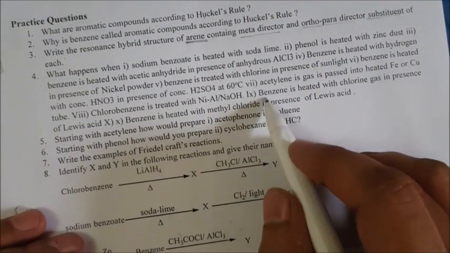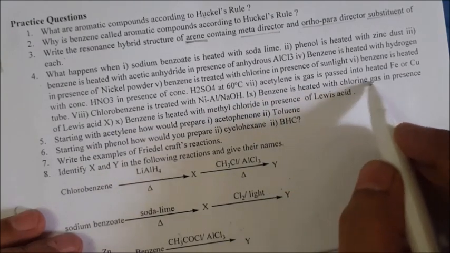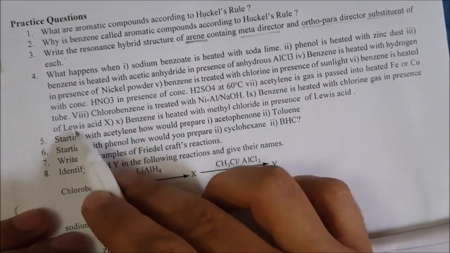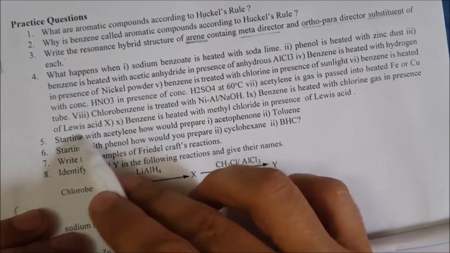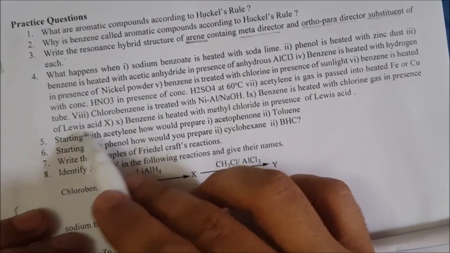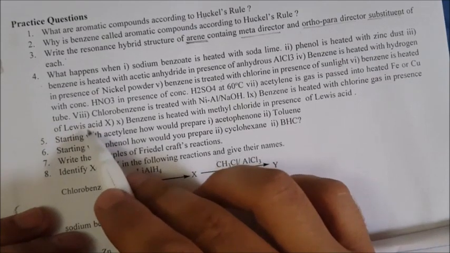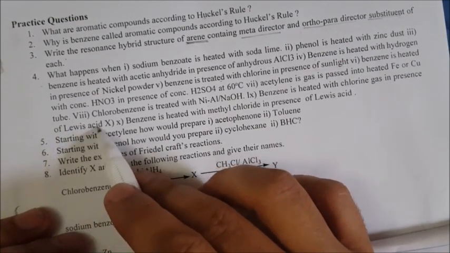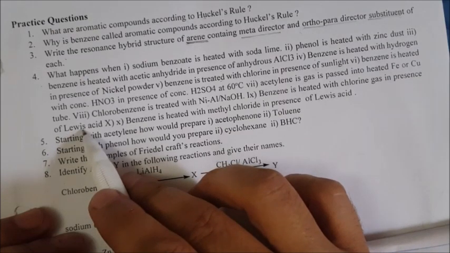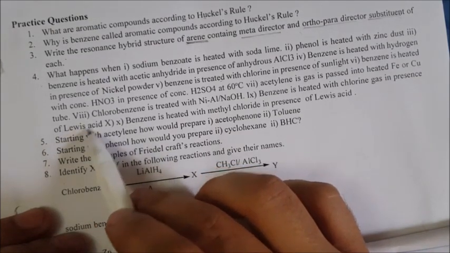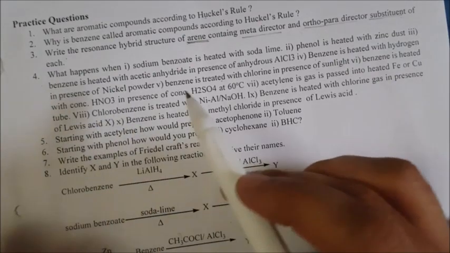Now the next question is about benzene heated with chlorine gas in presence of Lewis acid. So what is Lewis acid? It is AlCl3 or FeCl3 or FeBr3 or BF3, like that. The Lewis acids are electron deficient compounds, or we can say that the central atom does not follow the octet rule. That is called a Lewis acid.